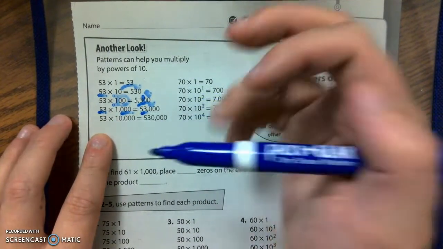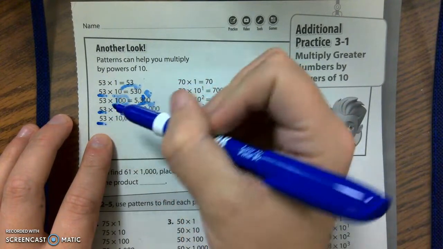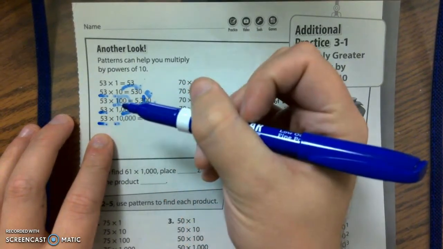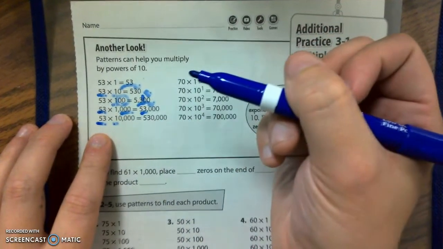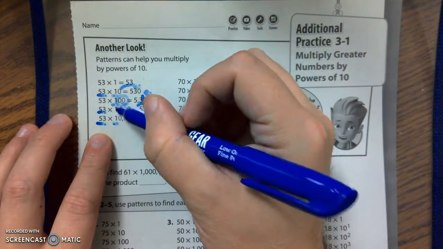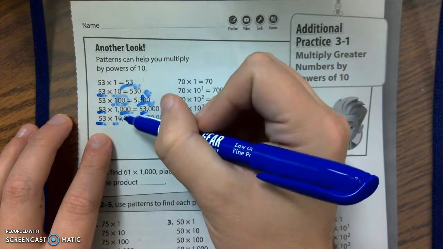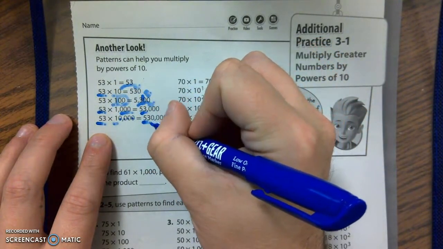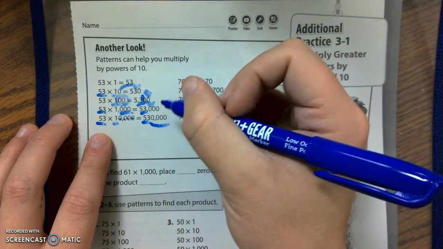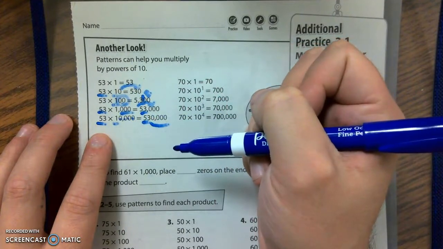And then even getting bigger, 53 times 10,000. I'm taking 53 and multiplying it by 1. Anything times 1 is itself, so that is 53. But then how many zeros does 10,000 have in it? 1, 2, 3, 4. So I'm going to place 4 zeros behind 53, and here's what they did. That gives me a total product of 530,000.